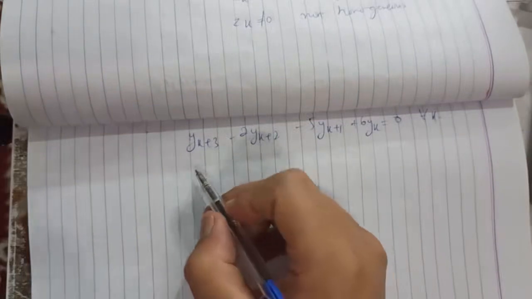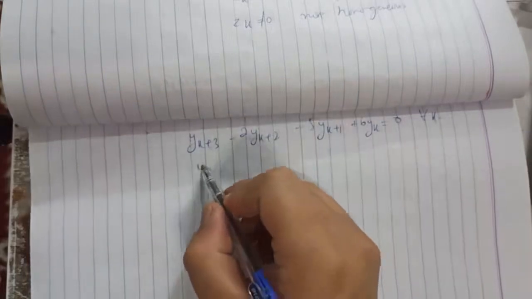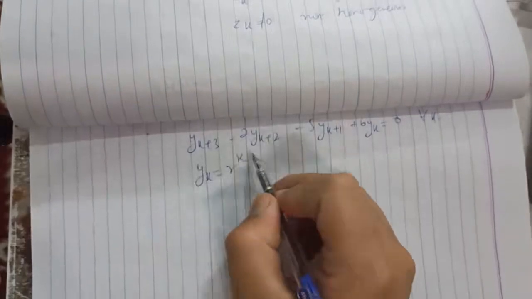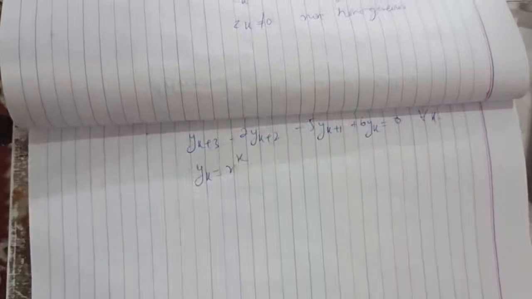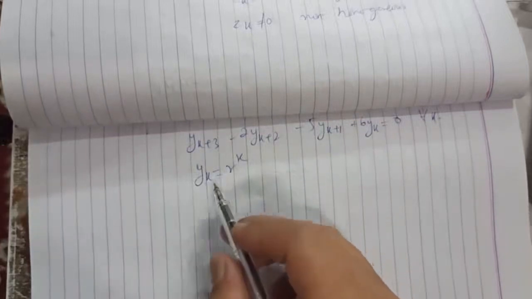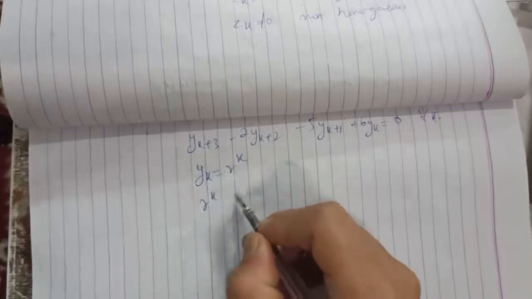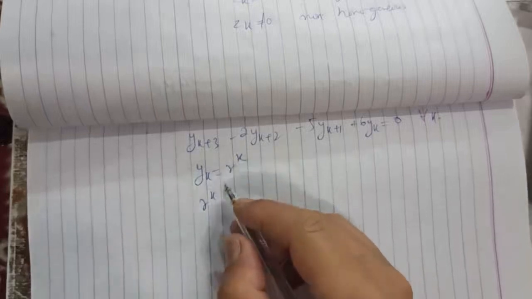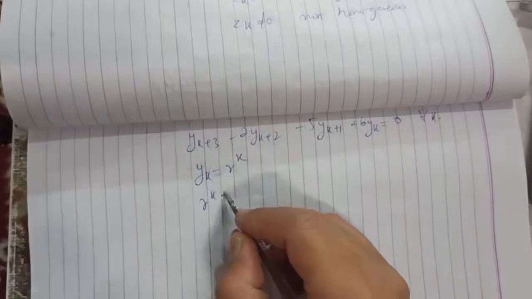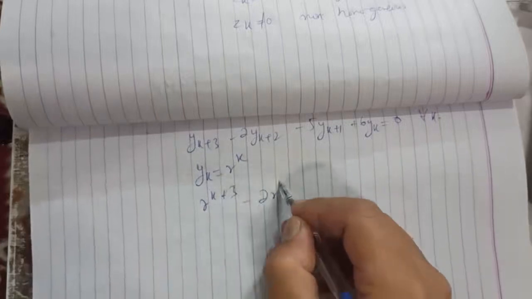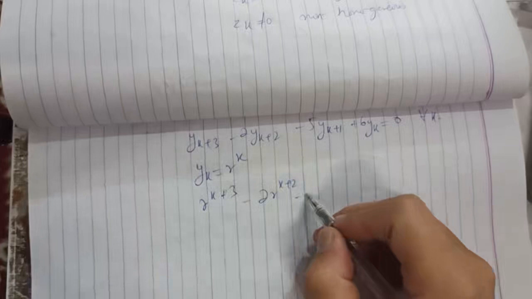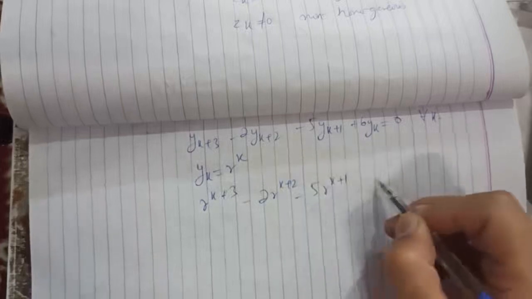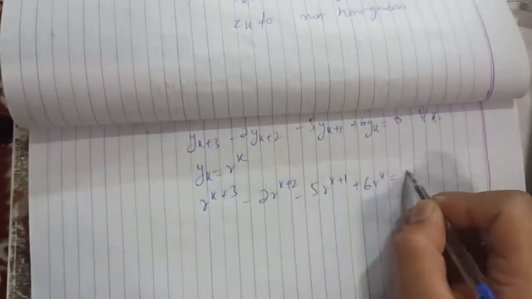So a general solution of this linear difference equation has the form y of k is r to the k, and if I plug in y of k as r to the k in that equation, I'll get r to the k plus 3 minus 2 r to the k plus 2 and minus 5 of r to the k plus 1 plus 6 times r to the k equals 0.